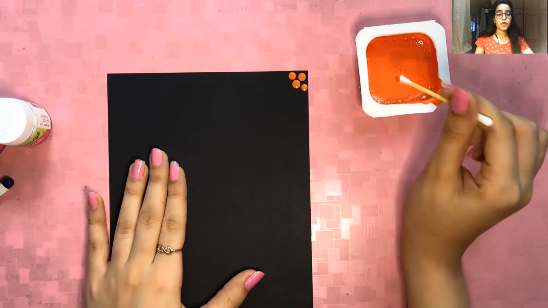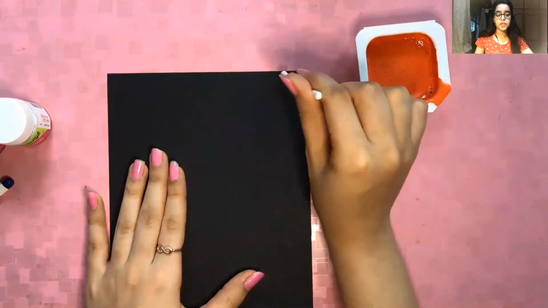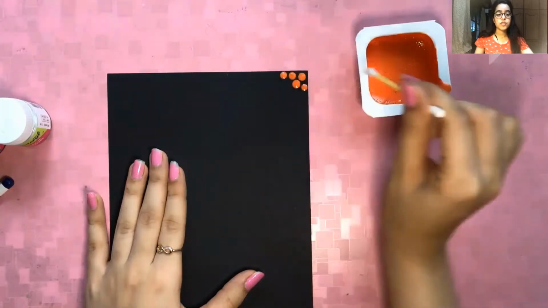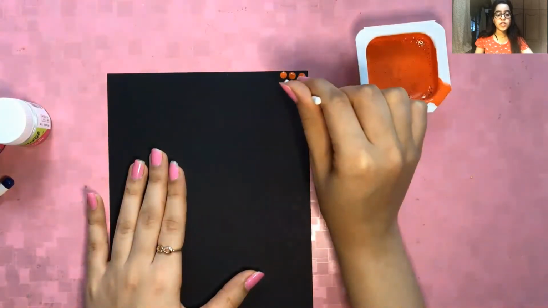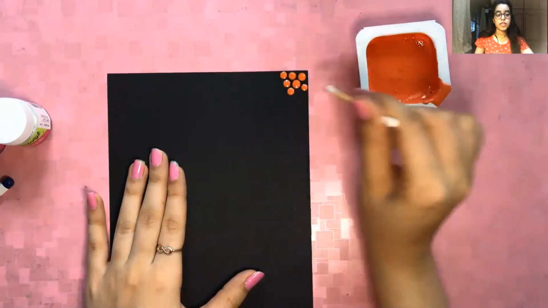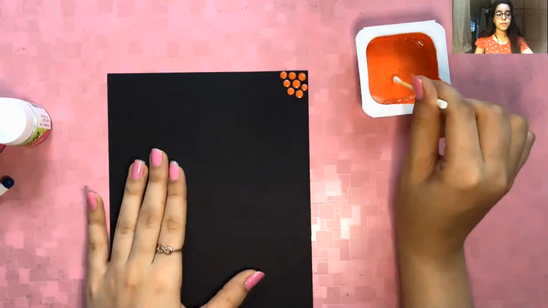So I hope you have all followed it up till here. Let's move to the next step now. Now, as you know, we all give layers to our mandala, right? So even now, we'll keep adding layers to the previous layer that we have given. So just on top of the previous three dots, I'm again drawing these dots. I'm just creating these dots with the help of the earbud.